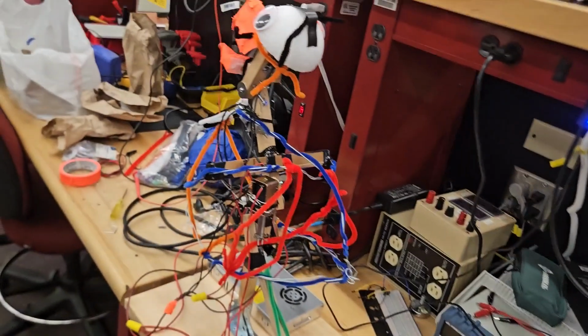And that's running through, and so it's running independently, and you're running through the wireless.